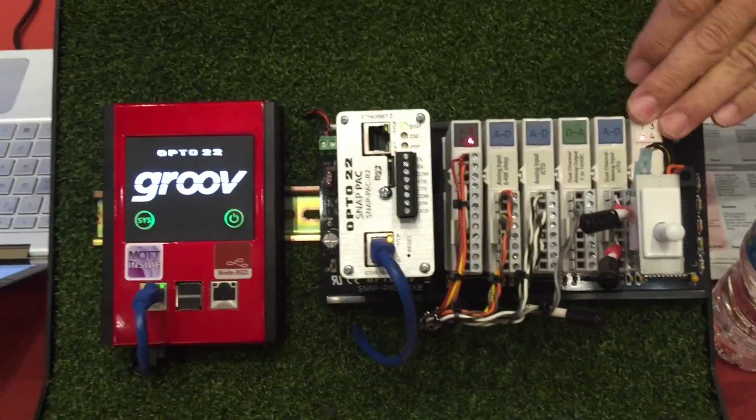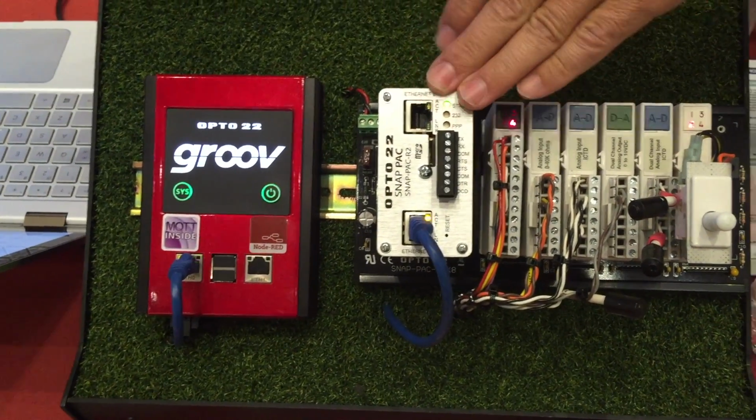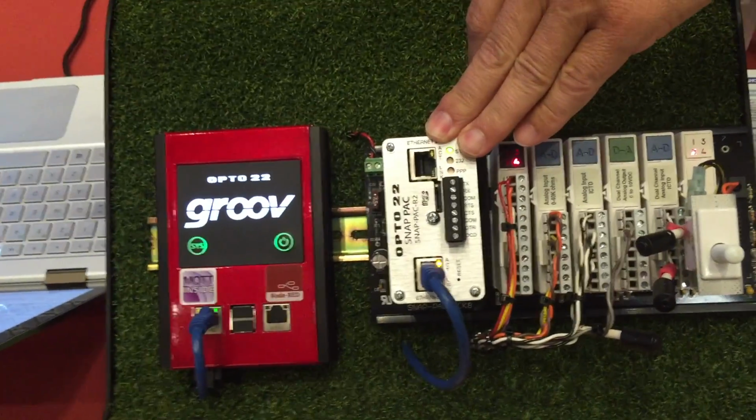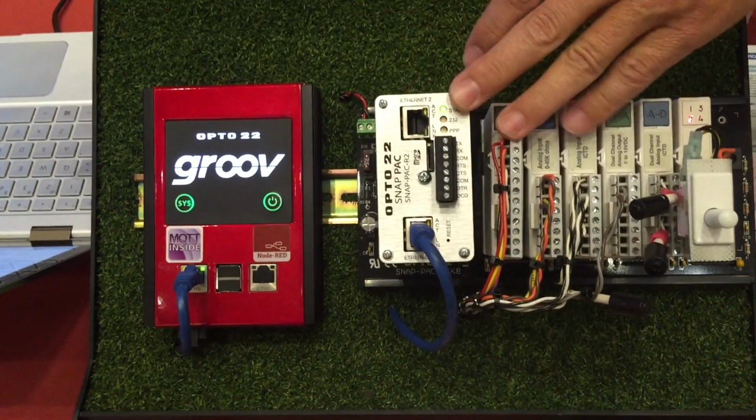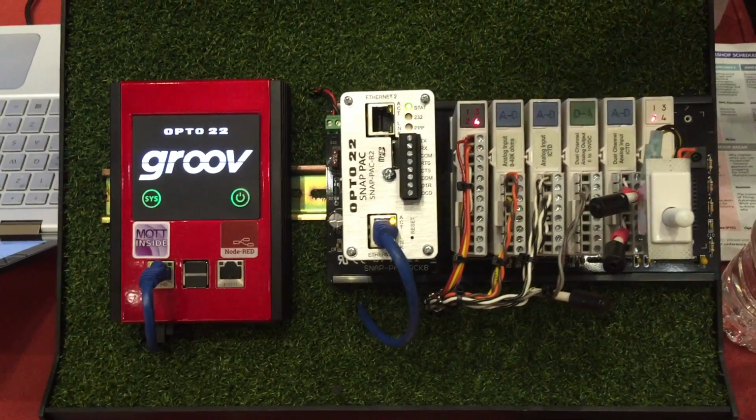Okay, so basically what we have is an IO system with a backplane and a processor. This processor happens to be a PAC, and it does run a control program in it. That control program is developed with, of course, PAC Control, which you're familiar with. It's where you develop your strategy and create your tags.